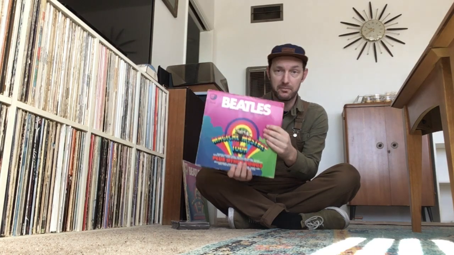Hey everybody, today I want to talk about something that gets brought up a lot in my comments section, and it's this idea of needle drops. Now, what exactly is a needle drop? So a needle drop is a digital file of a particular record or a vinyl pressing.